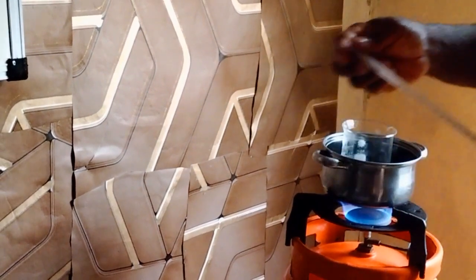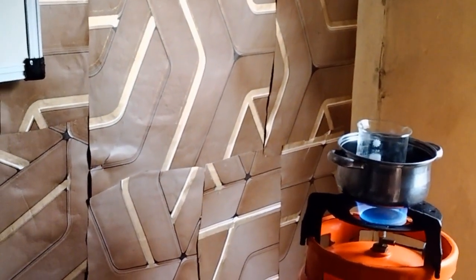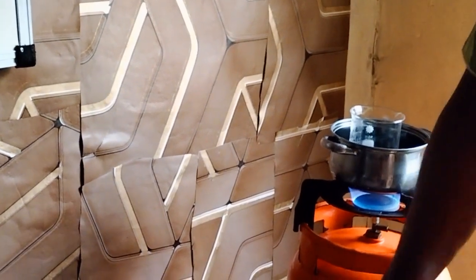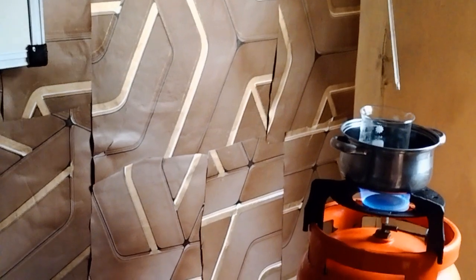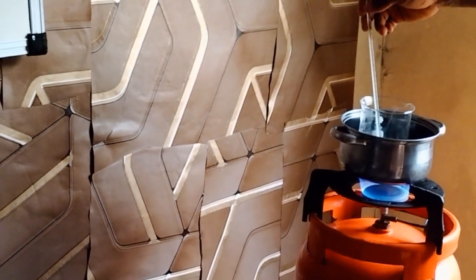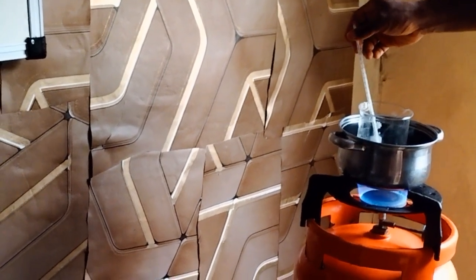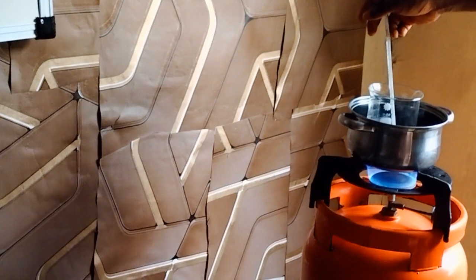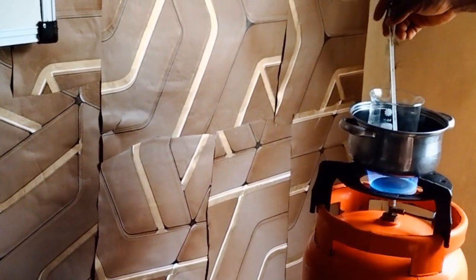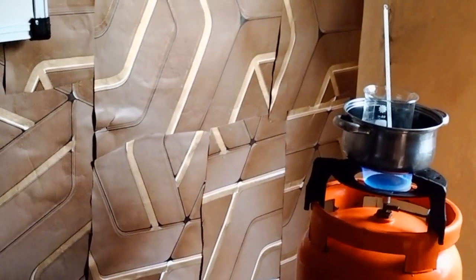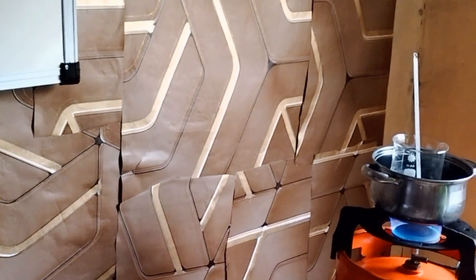The next thing we'll do is we'll get a thermometer and insert it into the beaker of water, and then wait for the water to boil. According to the equation, we are told that the water should boil for about 2 minutes. So we're heating up the water now, and we'll have to exercise some patience.